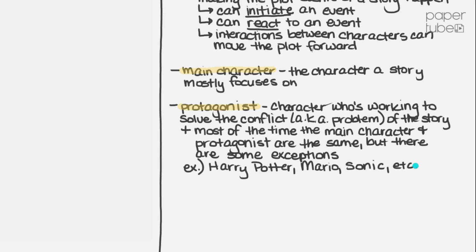So it's not always the same character, but most of the time it is. And in all of the stories you guys have probably read up to this point, the main character and protagonist have probably been the same character. So Harry Potter, totally a protagonist in his story. Mario in any of the Mario games, Sonic, etc. Eleven in Stranger Things, right? There's all kinds of people working to solve the conflicts of their stories.